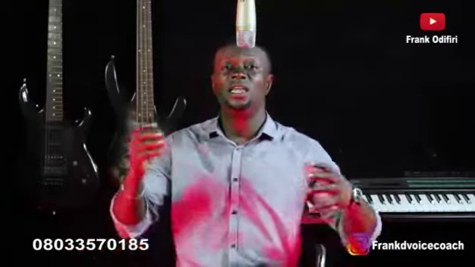Here's how it works. The sound made by the vocal folds is a short, high-pitched sound, and it is amplified by these cavities: the oral cavity, the nasal cavity, and the pharyngeal cavity. Having amplified it, the next thing that follows is the resonators.